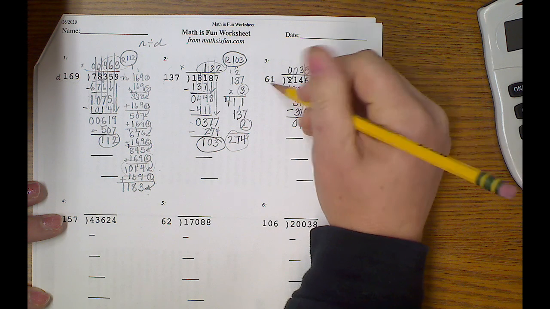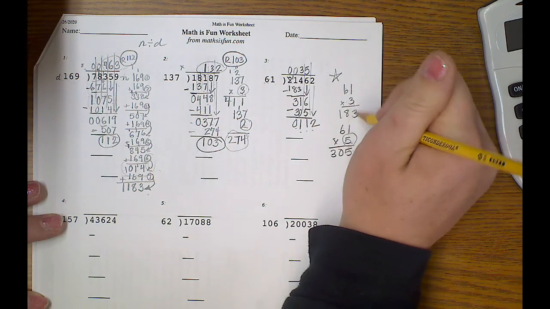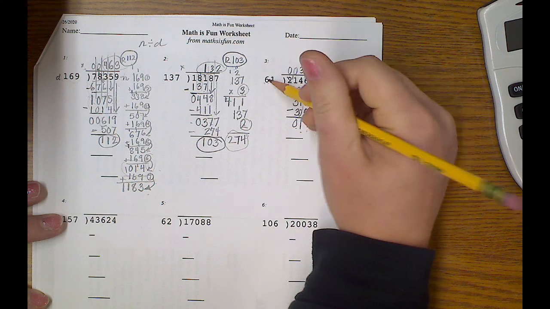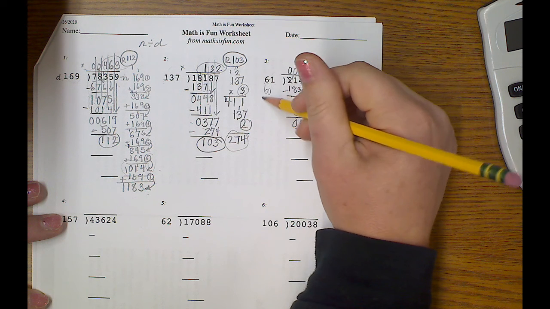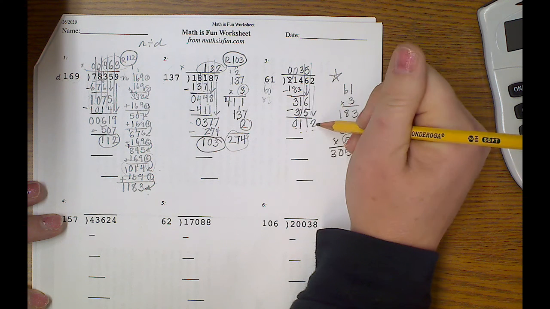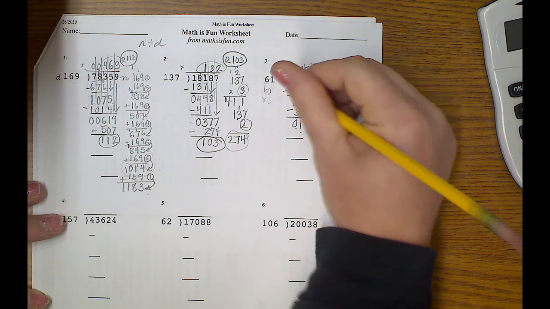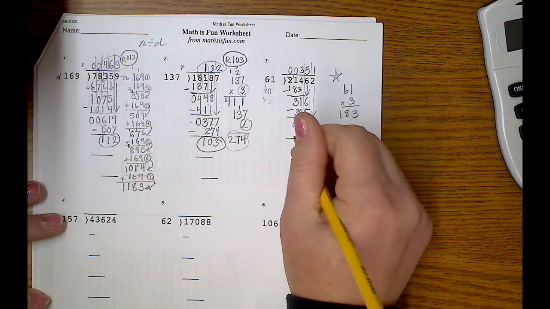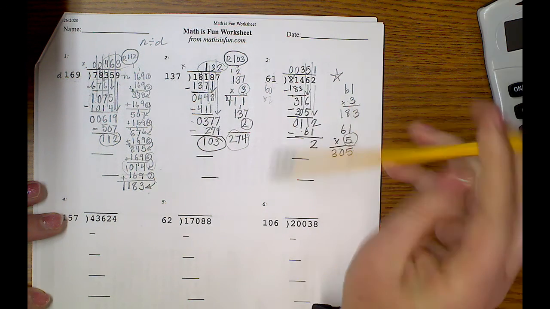So how many times can 61 go into 112? Well, we know if it goes into 2, that's 120. Just if we did 60 times 2 would be 120. So that would be too much. So you're going to just do times 1. 1 times 61 is 61. 2 take away 1 is... No, it's not.